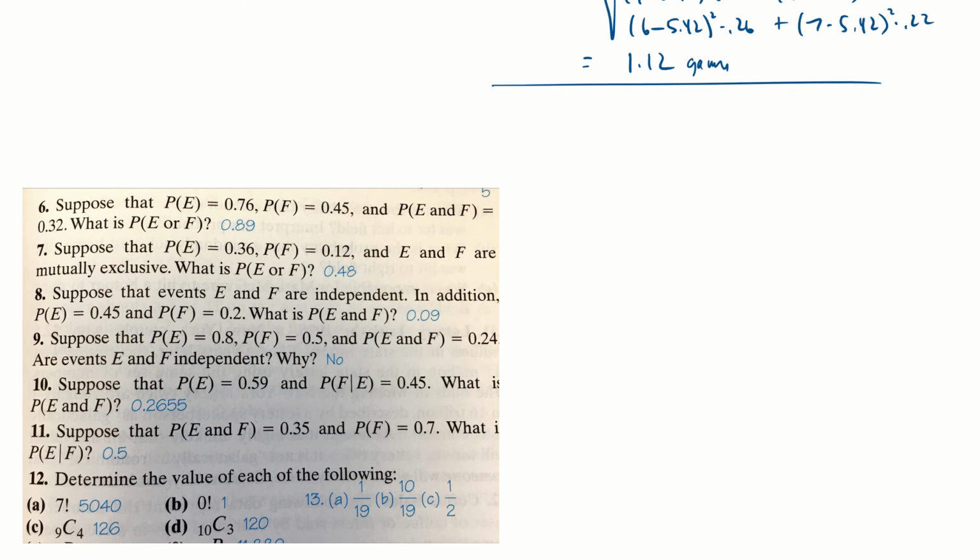Okay, number 6. The probability of E is 0.76, F is 0.45, and E and F is 0.32. What's E or F? You can go ahead and use the formula.